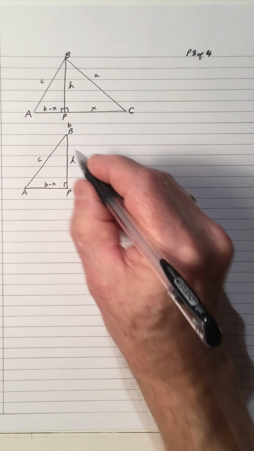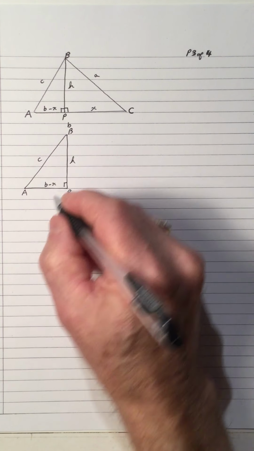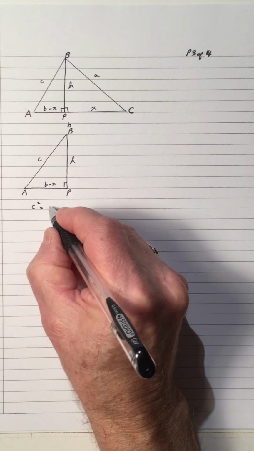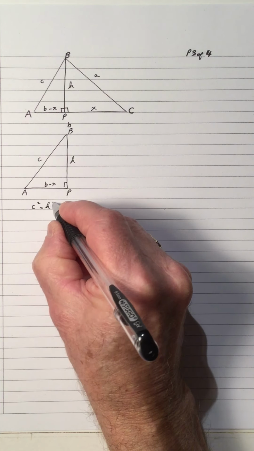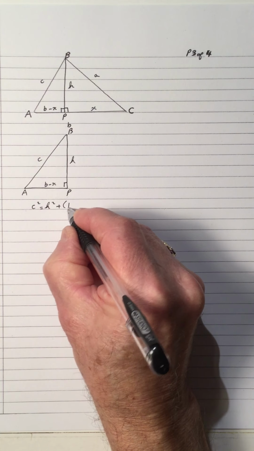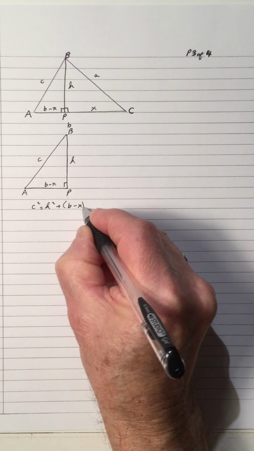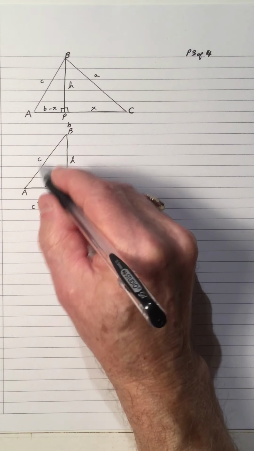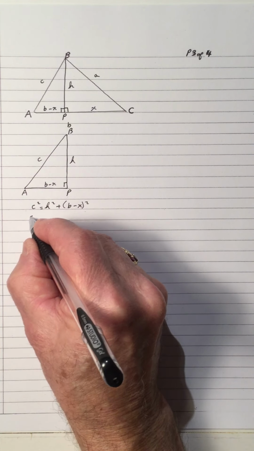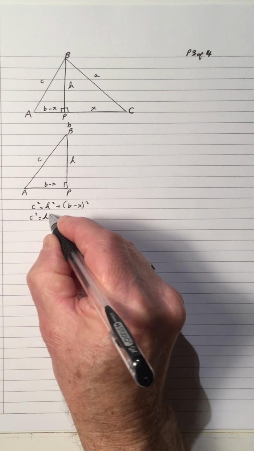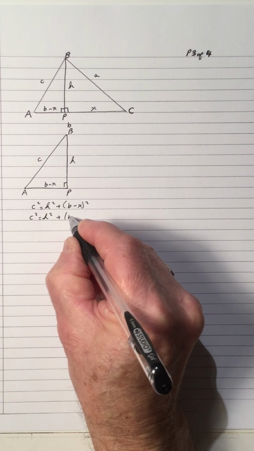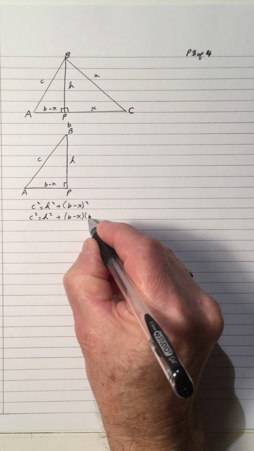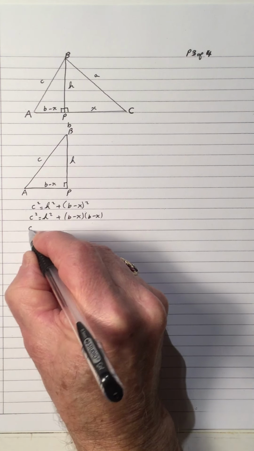Okay, so this triangle is a right triangle, so we're going to use Pythagorean. C squared is h squared plus (b minus x) all squared. That's the Pythagorean property here. So we'll simplify this side. (b minus x) squared is b minus x times b minus x.